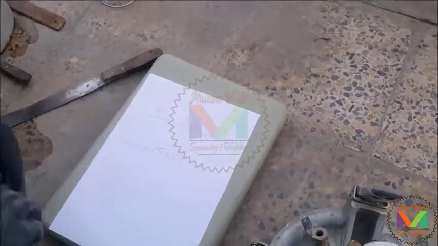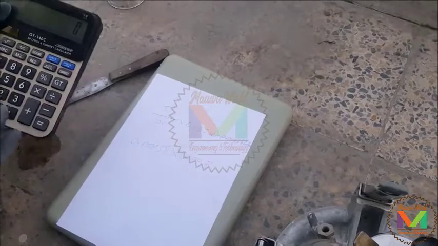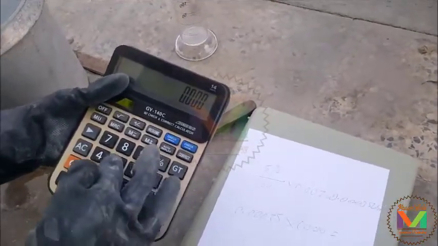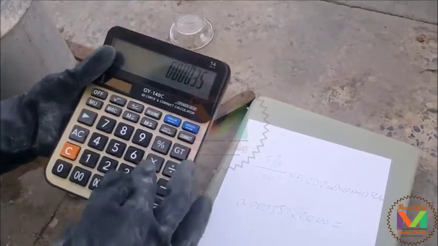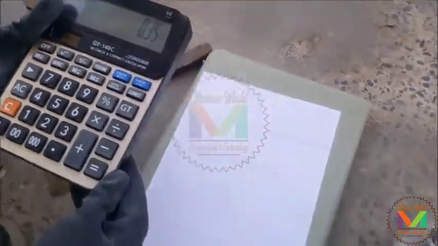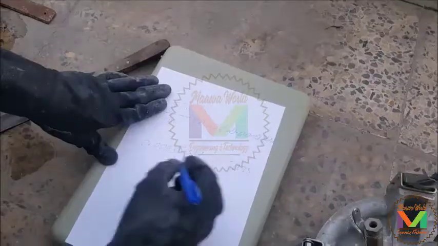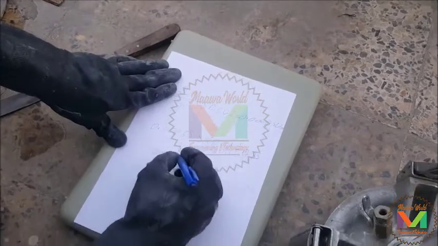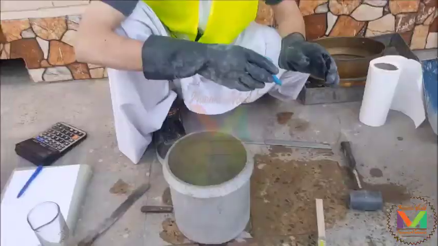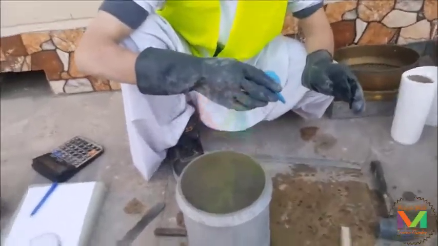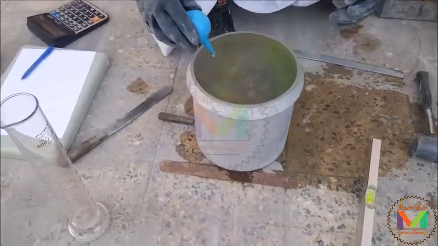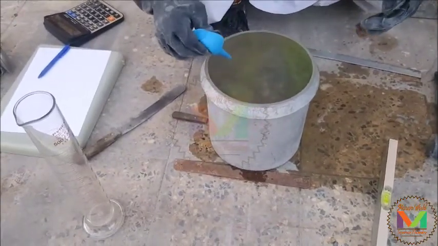Yeah, we will use our calculator now. 0.00035 multiplied by 1000 is equal to 0.35 liter, or 350 milliliter. As you can see, it's empty. We need to remove 350 milliliter of water from our measuring bowl.